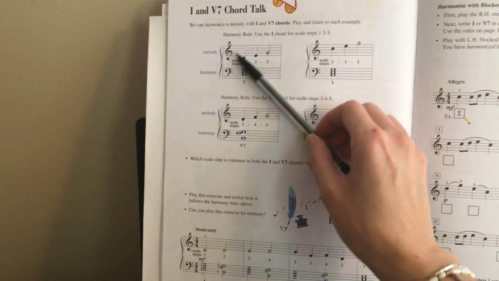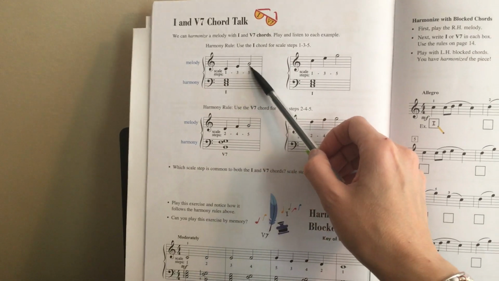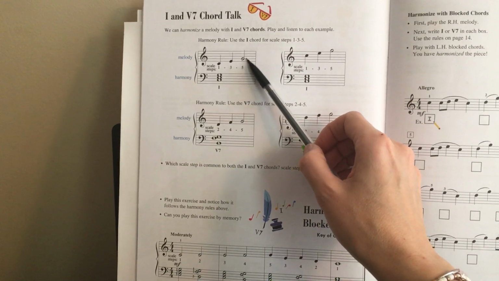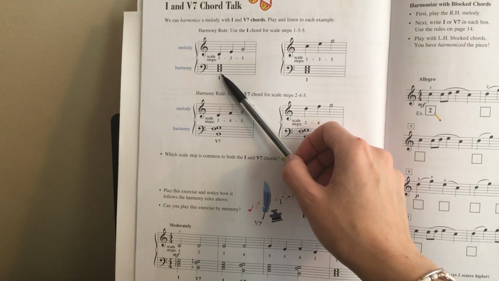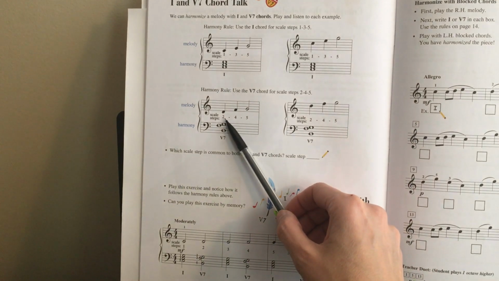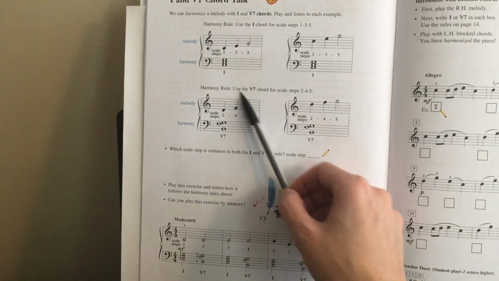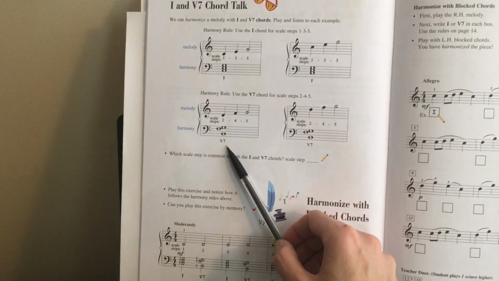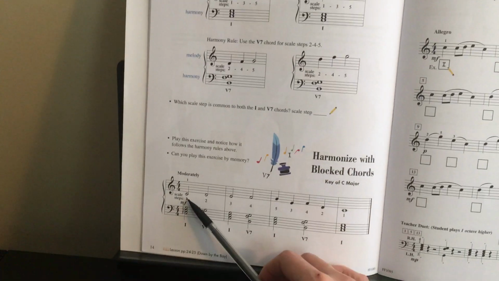This is the rule. When your right hand plays first, third, or fifth notes of the scale, then your left hand needs to play the 1 chord or C chord. If your right hand plays notes 2, 4, 5 out of this scale, then we will use a 5/7 chord. So this is how it looks.